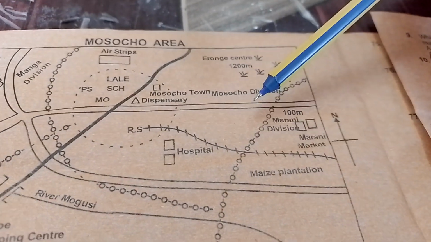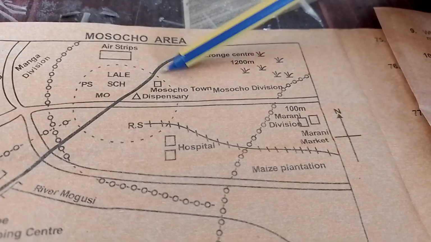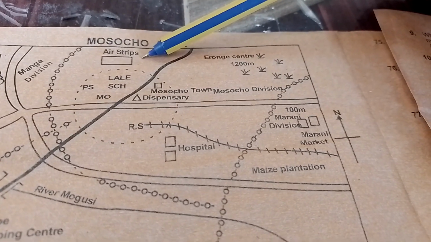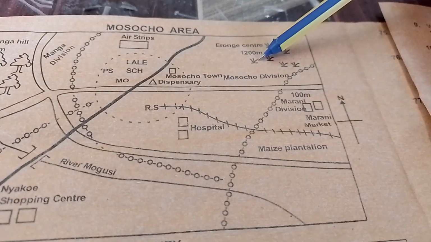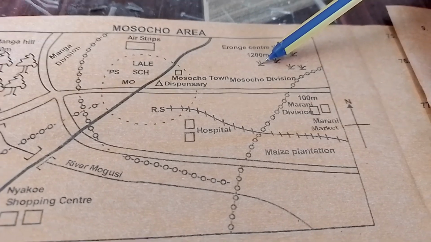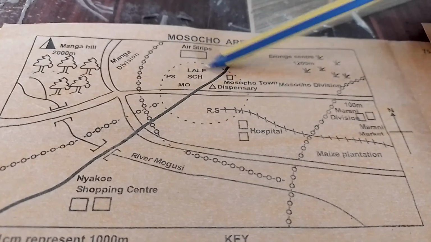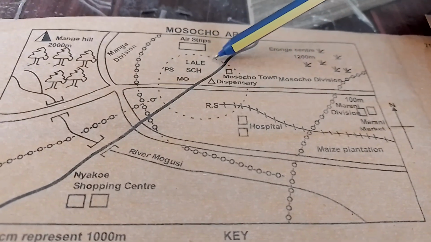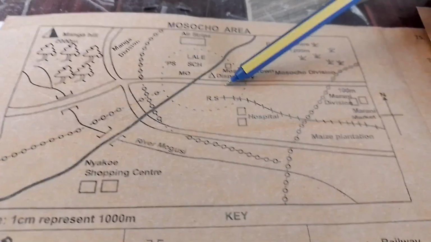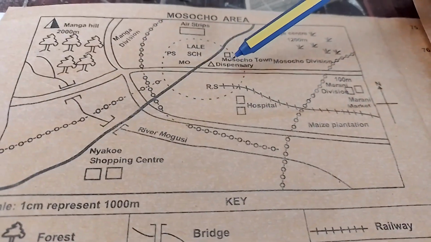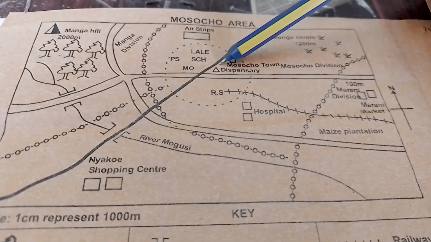We have another dispensary here in the town. We have Lale School, so we have the education activities, Eronke Center, and we have a certain vegetation here. We come to know what vegetation this is. And we say maps, or the towns in maps, in most cases they grow because of transport network. You can see the town has grown, simply because you can see a Tamarket Road, and we have the road junction here.